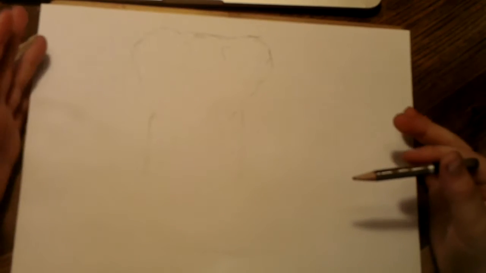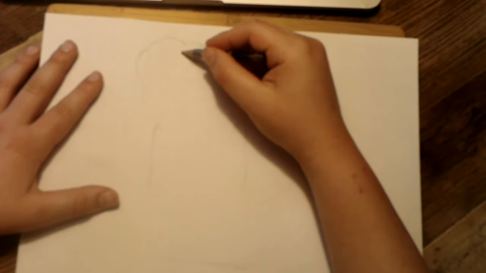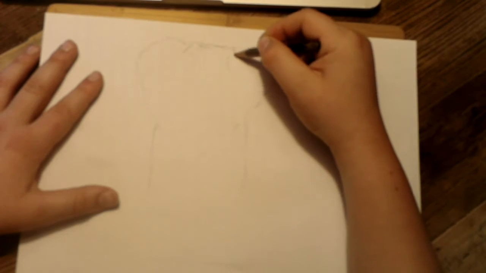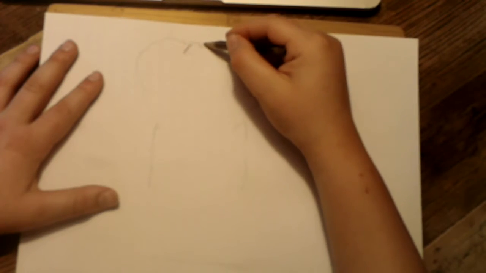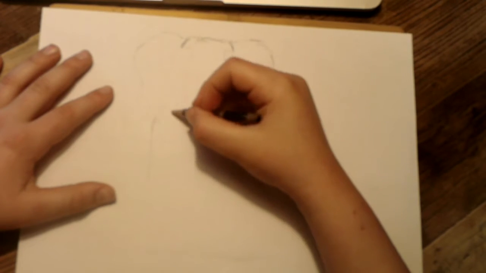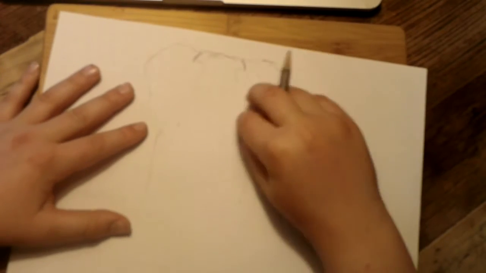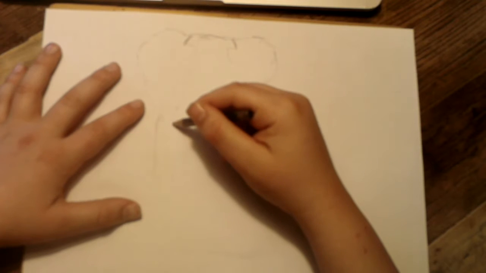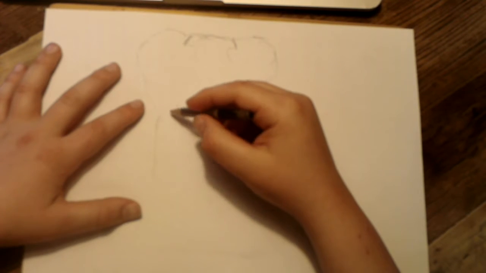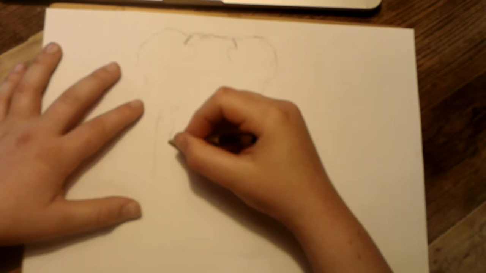So then you will need to start separating the face from the ears, the face with the mouth and eyes and nose, more like the trunk, from the ears, and then from the bottom start drawing the tusks.